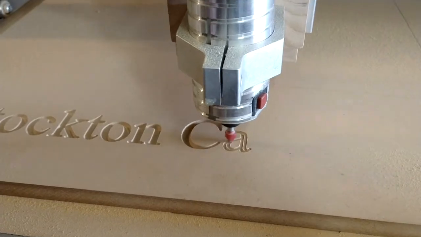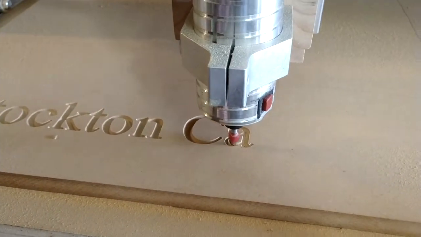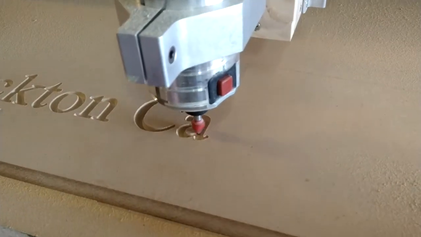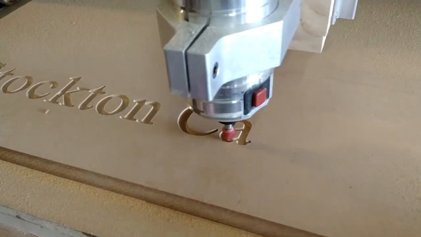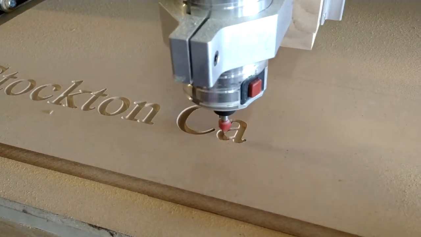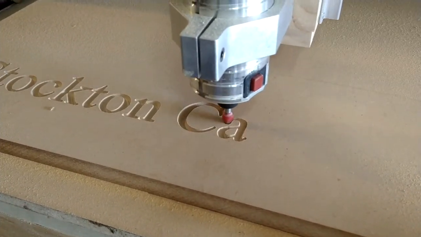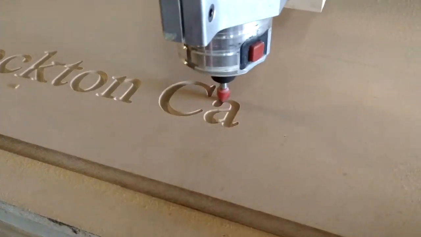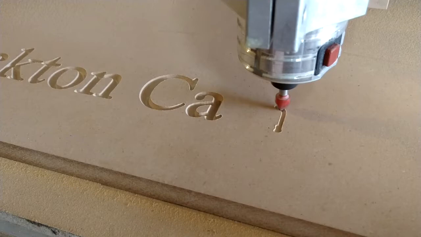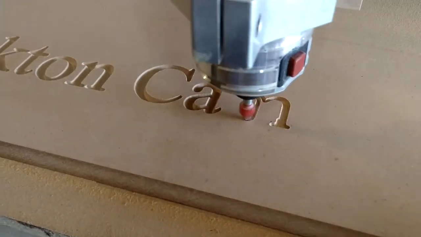So I started doing some research and found that I could definitely get this with a CNC machine, because I can go in and make my designs, and it doesn't matter if I cut one or I cut 100 of them. They're all going to be exactly the same, which is exactly what I was looking for.